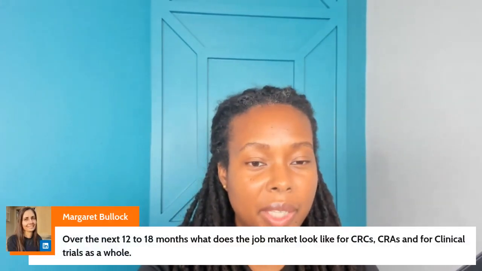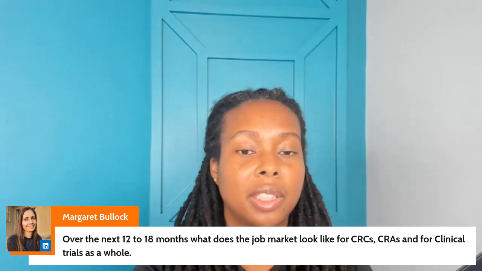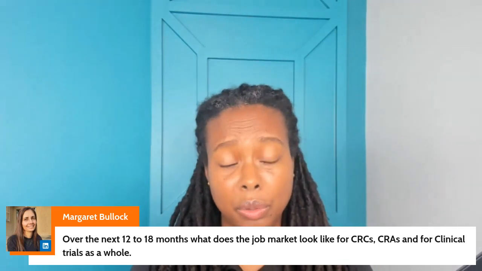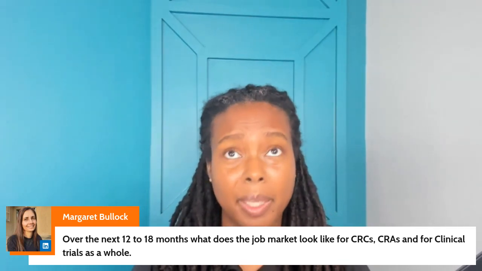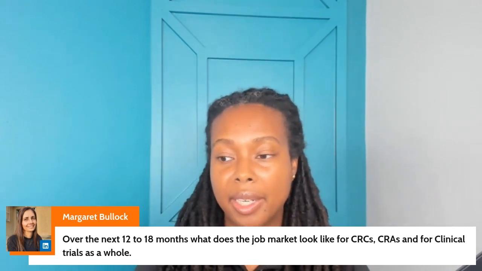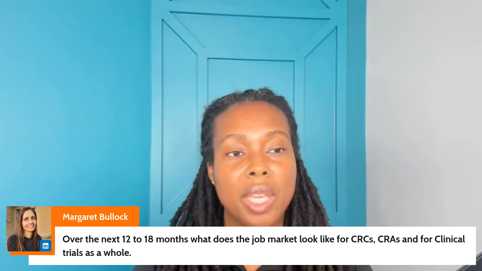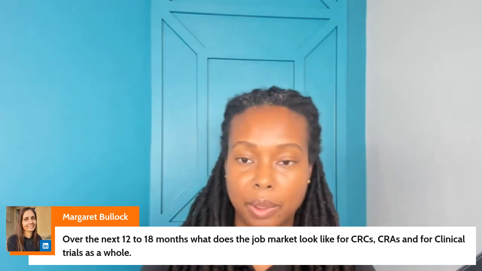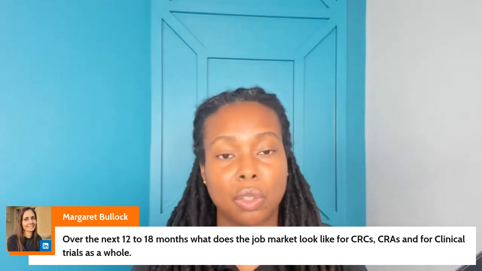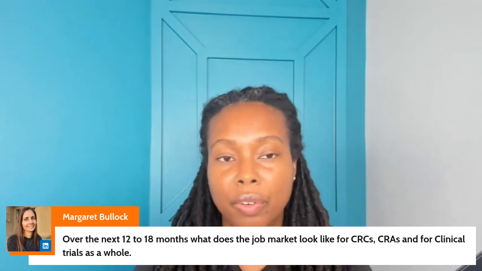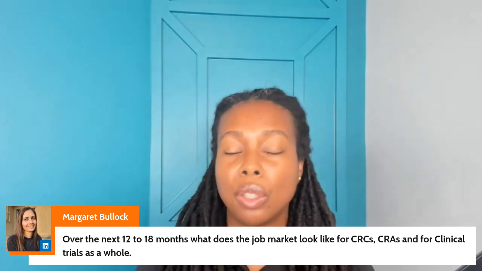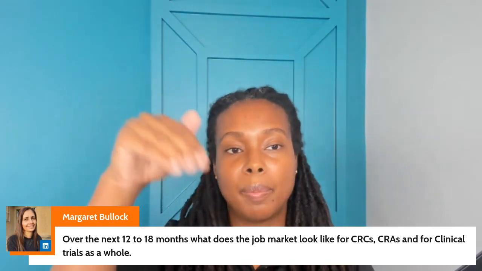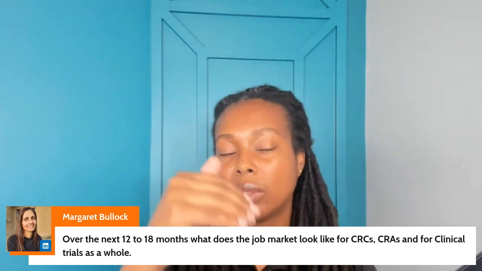Over the next 12 to 18 months, what does the job market look like for CRCs, CRAs, and clinical trials as a whole? So right now it has definitely slowed. When the pandemic had first hit and we also had a lot of new additional trials, we were really in a frenzy to get as many people on board as possible. So we needed CRCs, CRAs, CTMs just across the board. And now that those studies are over and things have kind of leveled out, it's a little bit tighter in our industry right now. We go through seasons where it's up and down and up and down, and we're kind of in a down season.